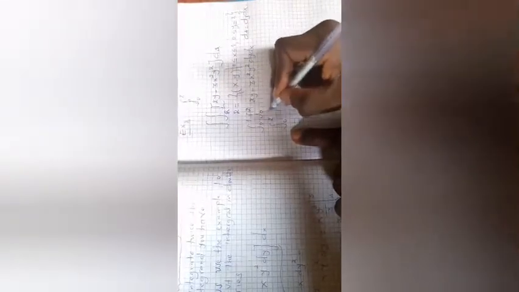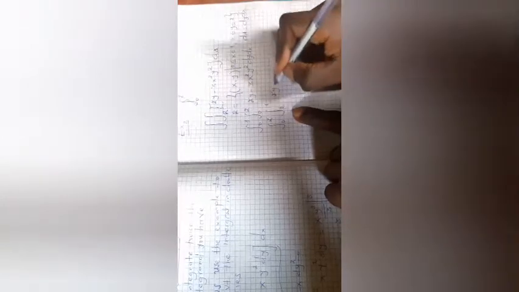Here we do the same as in the first example, where we take the integral from 0 to 2, integral from 0 to 1, of 2y minus 3x squared y squared dx dy.